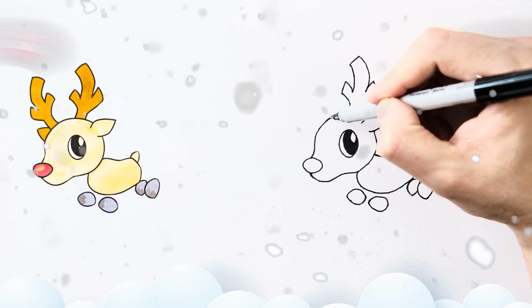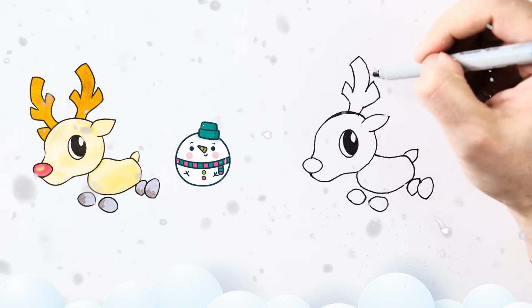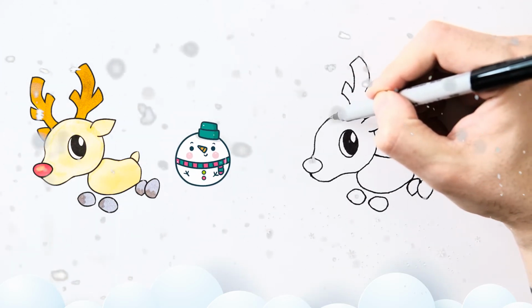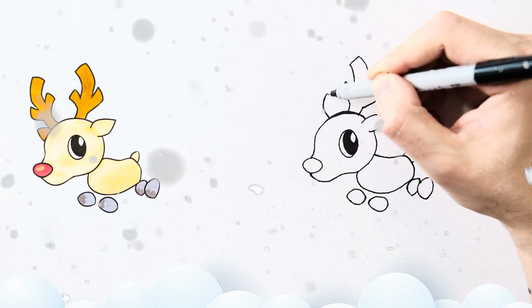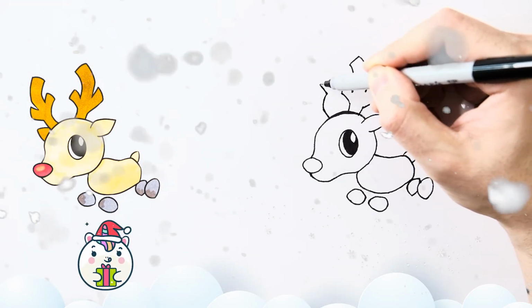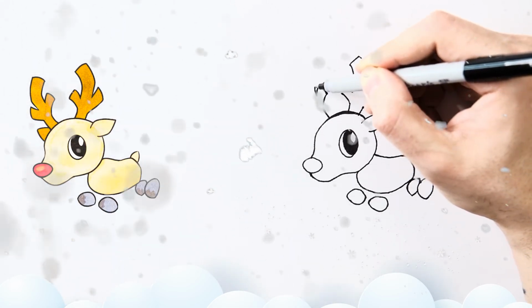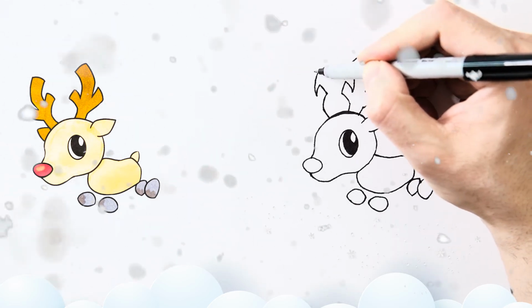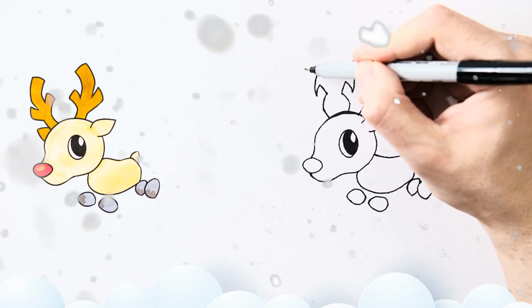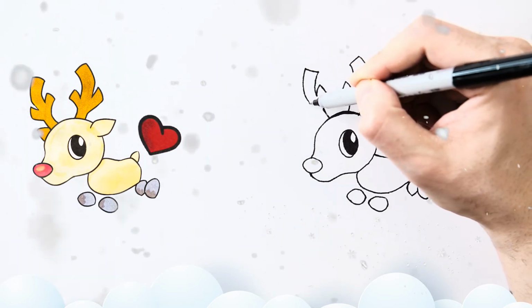Now let's draw his left one. So it's again some sort of a shape like this. And bringing it back down.